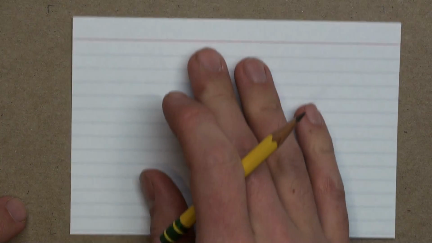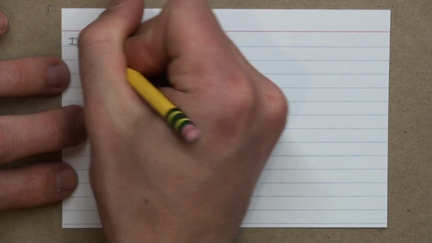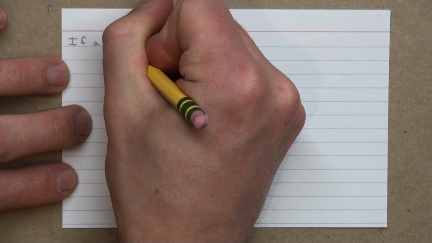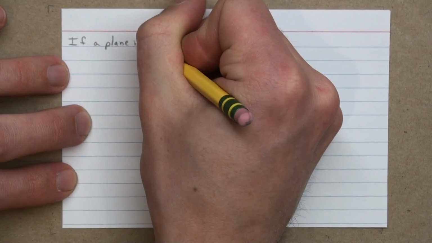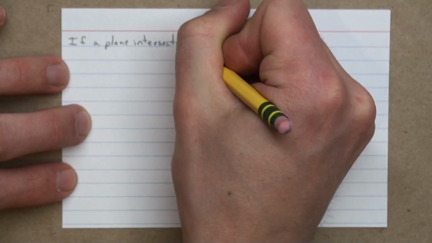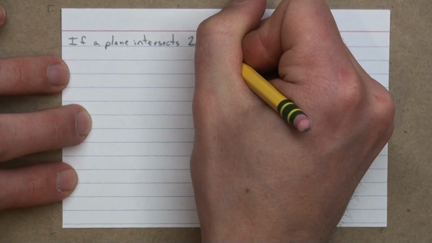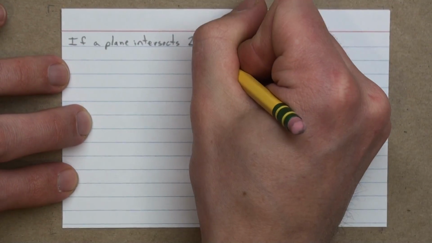Okay, let's do our 8th card. If a plane intersects two parallel planes, remember the symbol for parallel? That's the symbol.